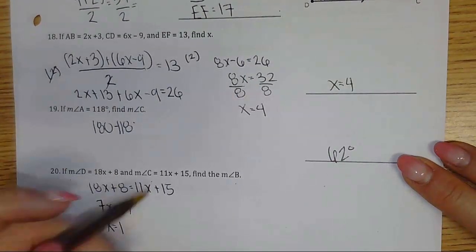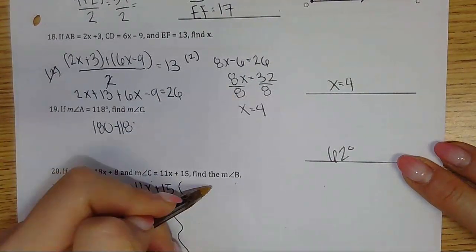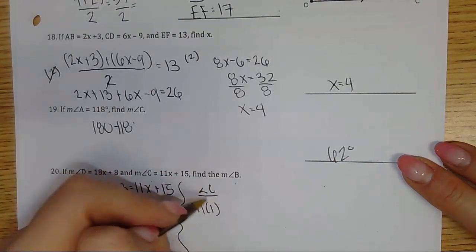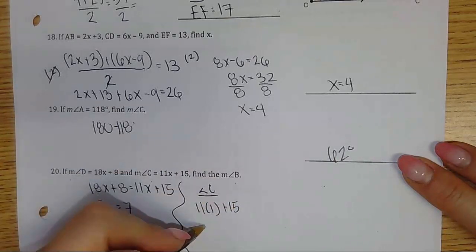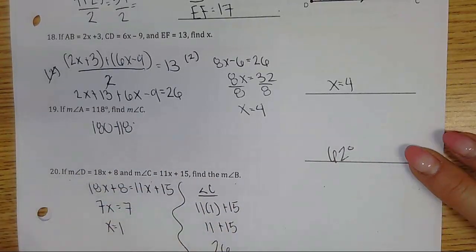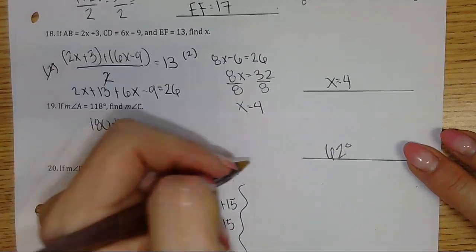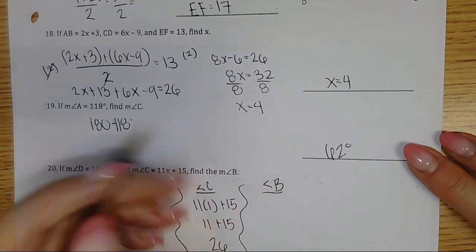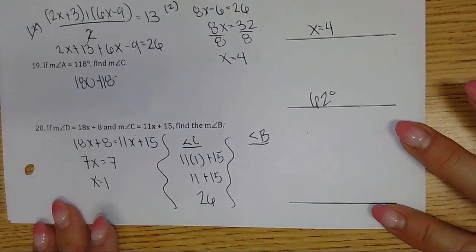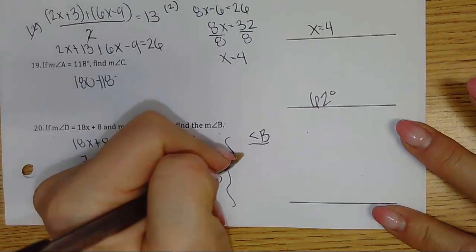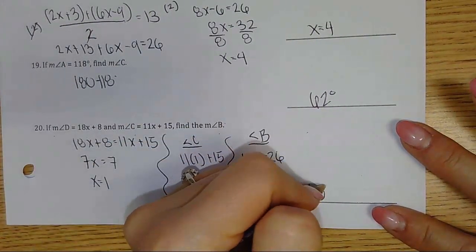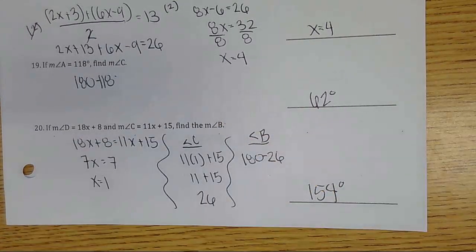I'm going to just go ahead and solve for angle C first. So I'm going to do 11 times 1 plus 15. And I'll get 26. And then to solve for B, I'll do 180. Oops, gosh, you can't see any of my work. I'm so sorry. And I'll subtract that 26. And I will get 154 degrees.